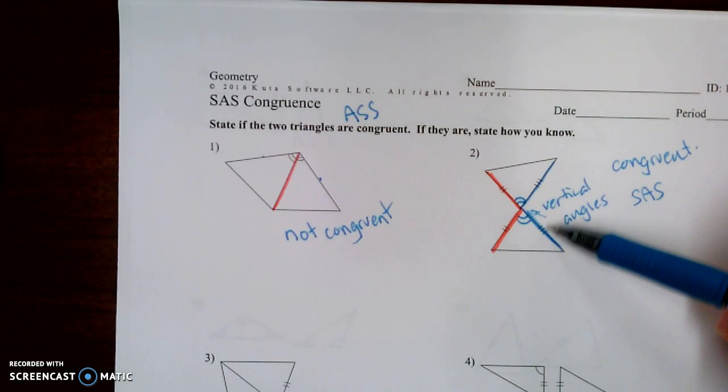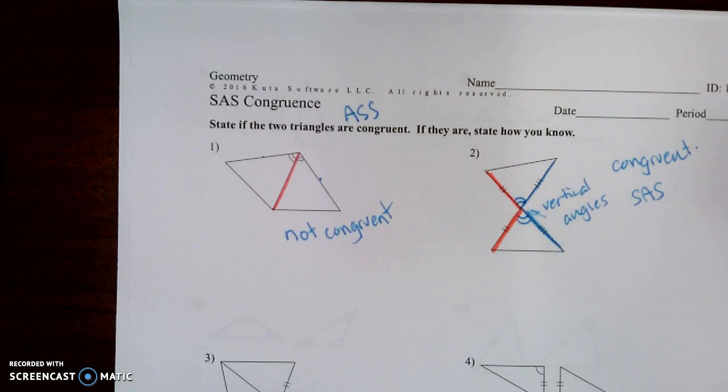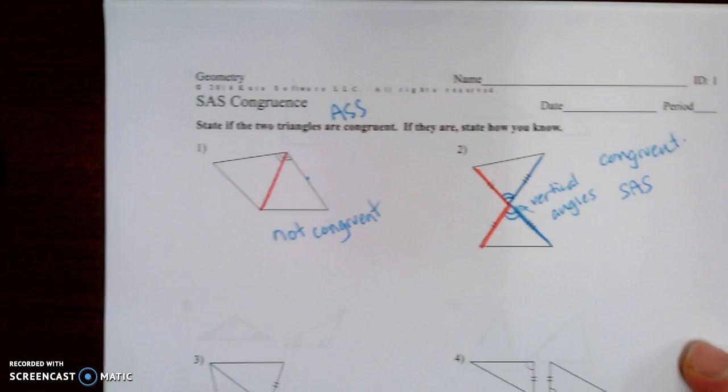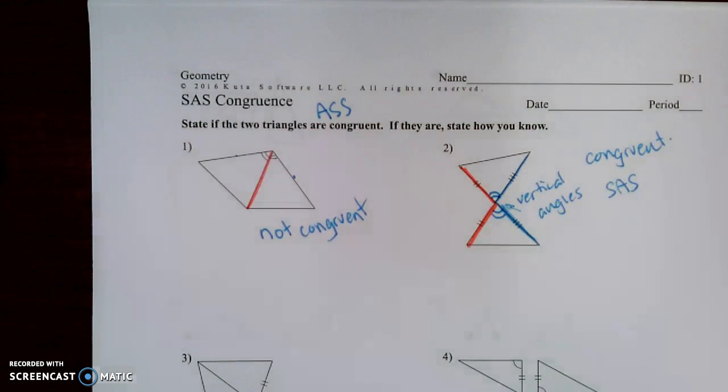Also, you're going to read your markings. 3 tick marks means they're congruent. 2 tick marks means they're congruent. And I highly recommend that you go through and actually color code them. I think that helps quite a bit. All right, so make sure you check your answers before you turn this in, and good luck.